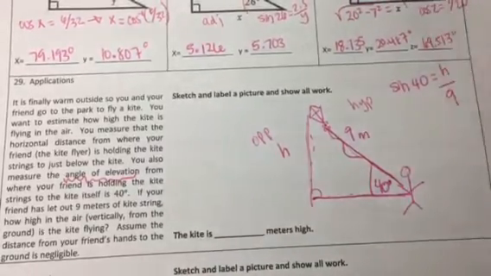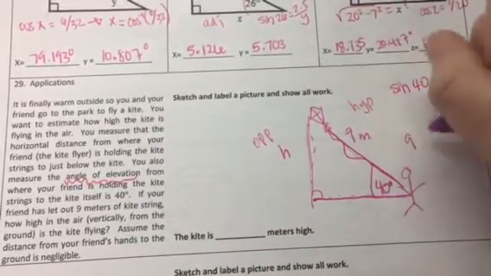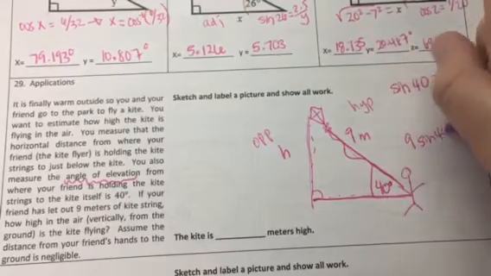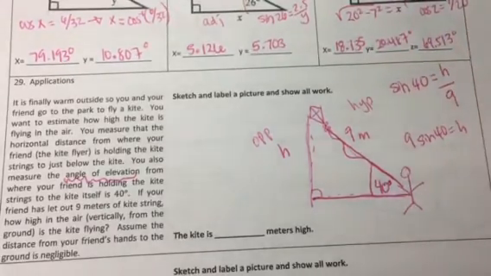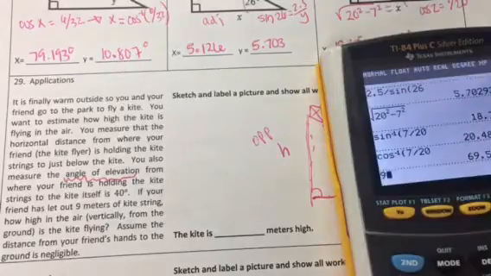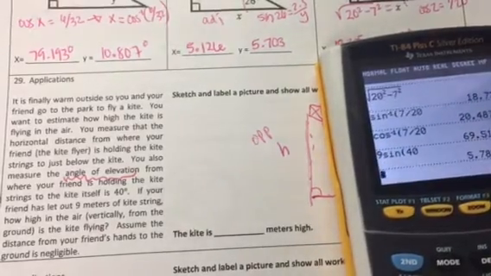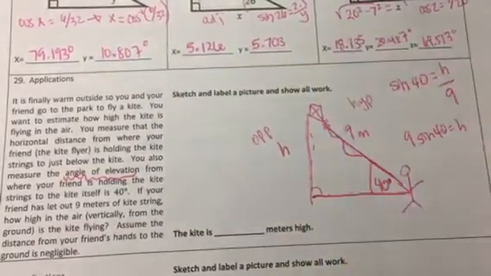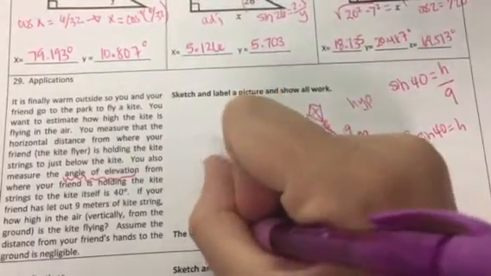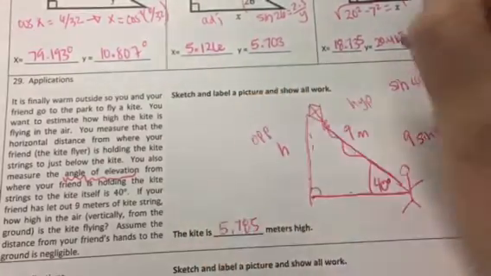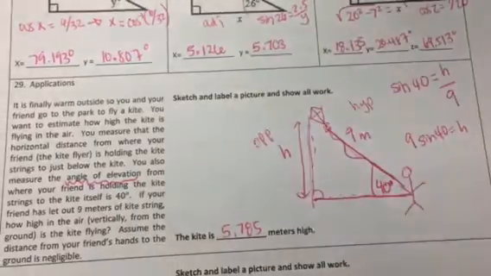So h over 9, and then we would multiply both sides by 9. So 9 times the sine of 40 equals the height. So in our calculator, 9 sine 40 is 5.785. So the kite is 5.785 meters high from the ground.